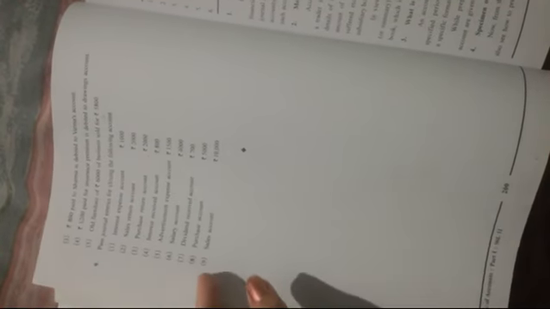So I want you guys to solve the textbook exercise questions by yourself. Try to pass the journal entries in the journal proper.